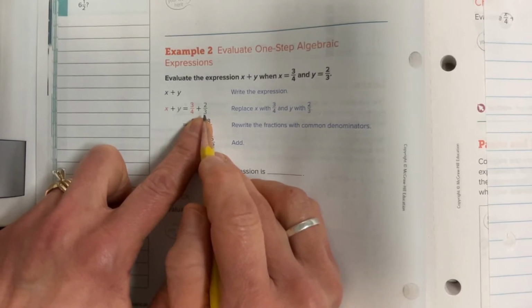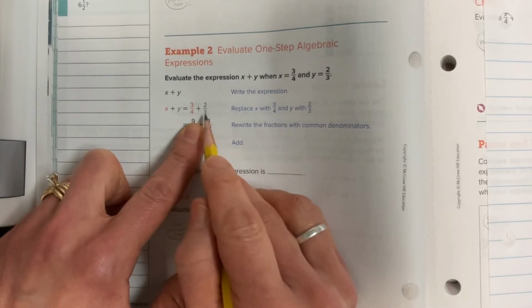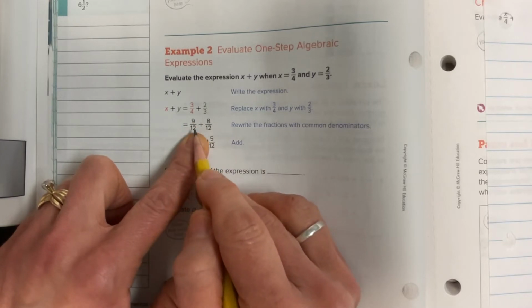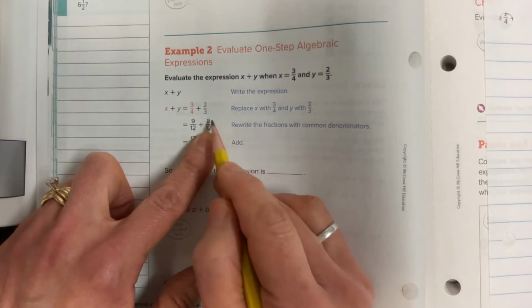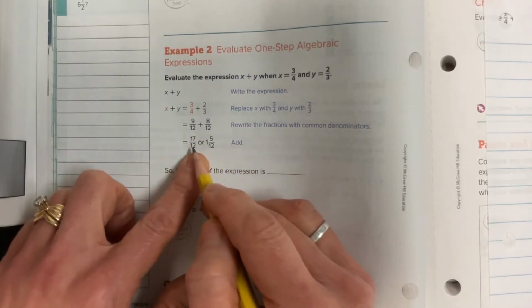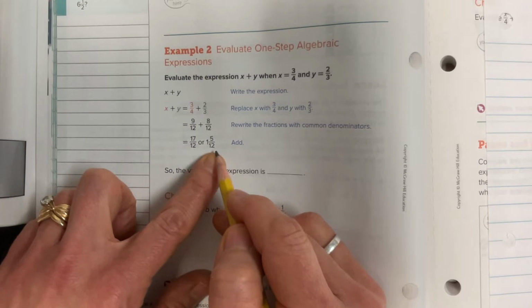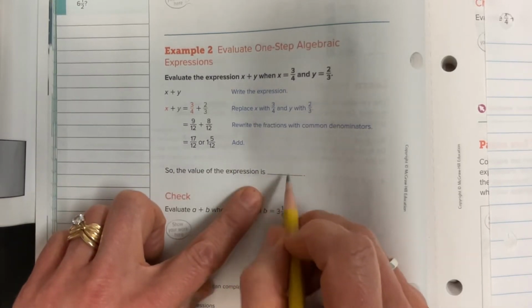You'd have to get a common denominator to add. So the common denominator would be 12. 3 times 4 is 12. So 3/4 is the same as 9/12. 2/3, if I multiplied by 4 over 4, I would get 8/12. I'd add that together to get 17/12, which is improper. So that would be equal to 1 5/12. So that would be the answer to this expression, 1 5/12. You can write that there if you want to.